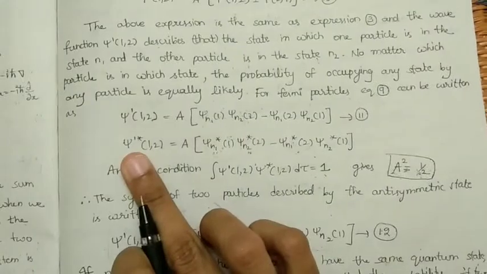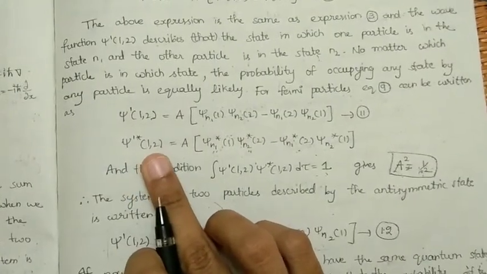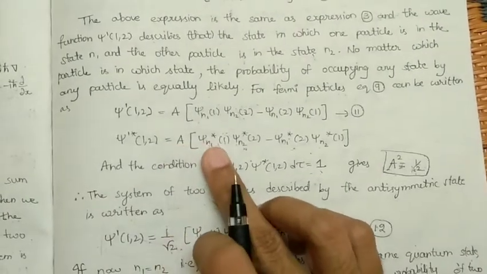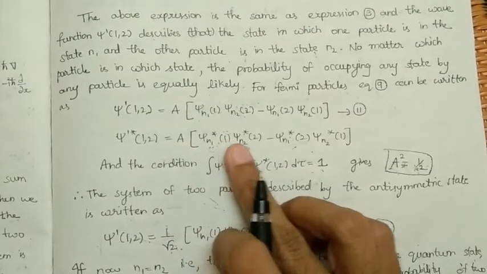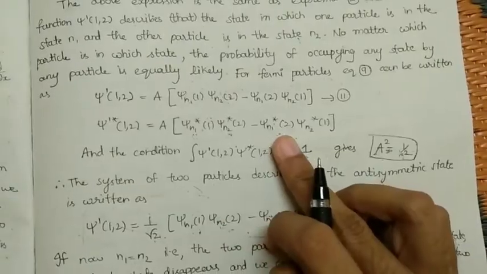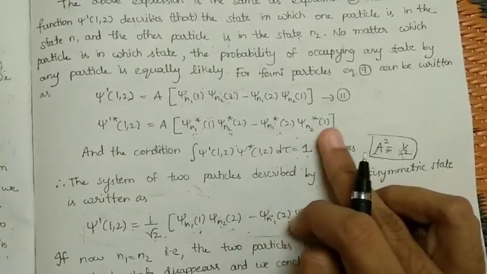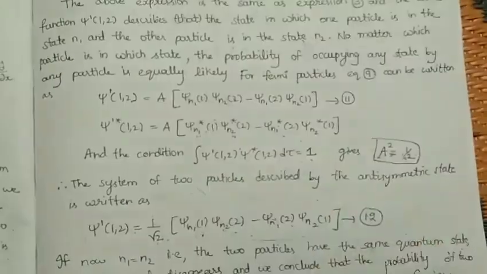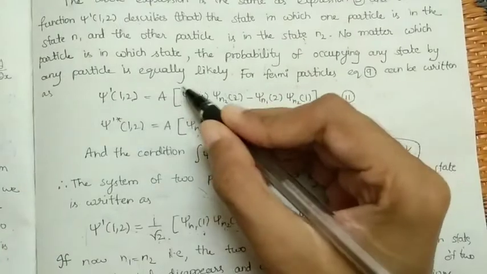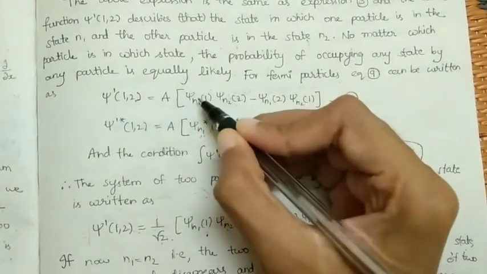And xi dash star of 1,2. If we take the conjugate of this equation, we get A times xi n1 star of 1, xi n2 star of 2 minus xi n1 star of 2, xi n2 star of 1. That means we are just taking the complex conjugate on both sides. The complex conjugate of this wave function is this.